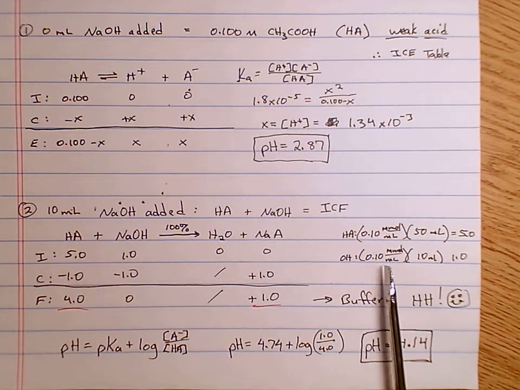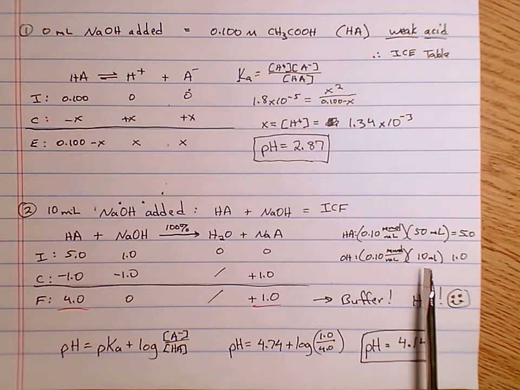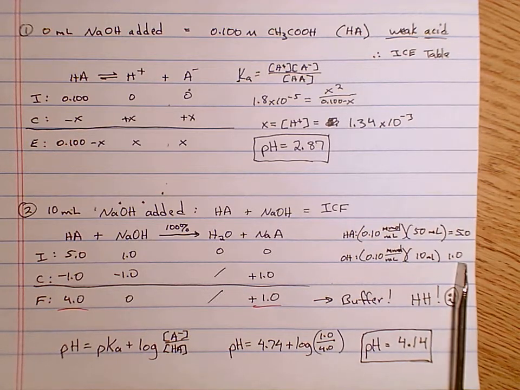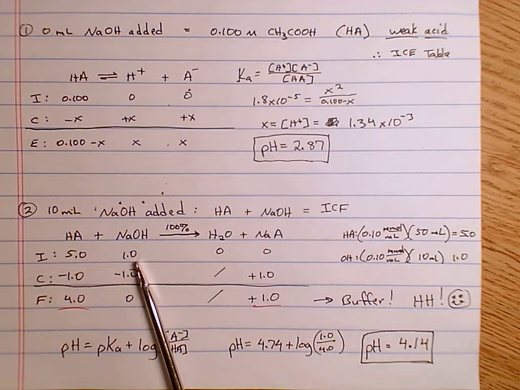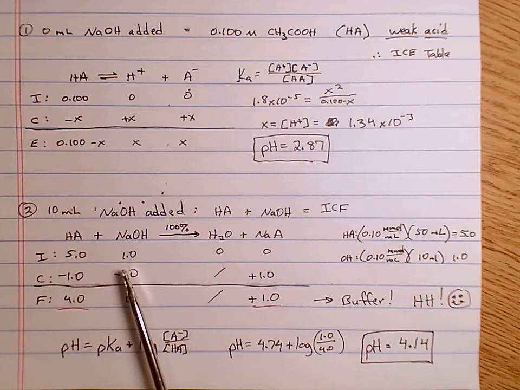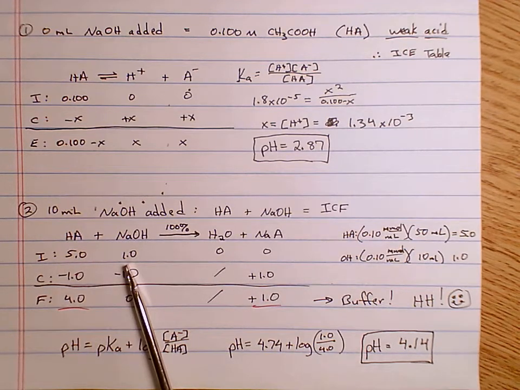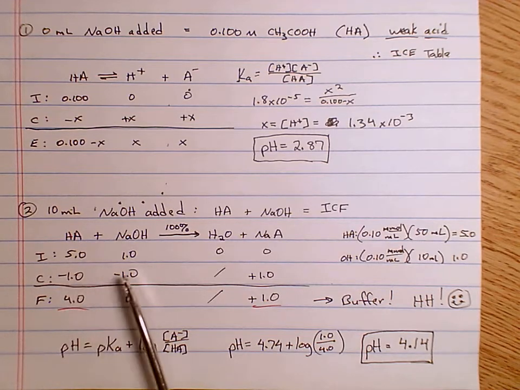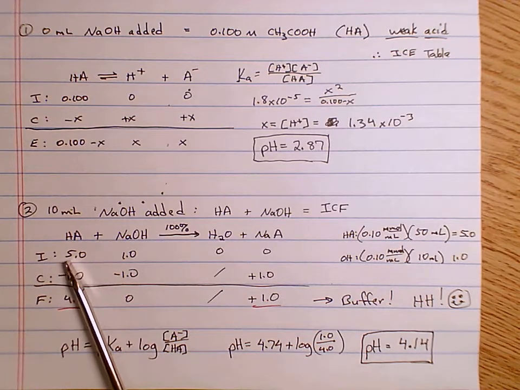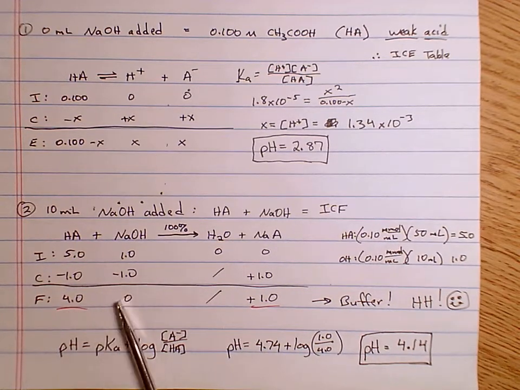The amount of OH minus, 0.1 molar times 10 milliliters, is 1 millimole of NaOH. We see we've got a 5 here, a 1 there. Sodium hydroxide is the limiting reagent, so all of that will be used up. We'll subtract our 1 millimole from our 5, and we get 4 millimoles of HA.